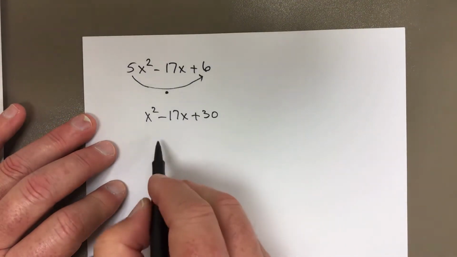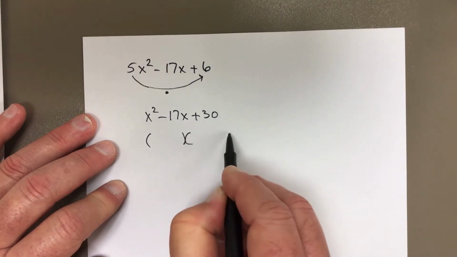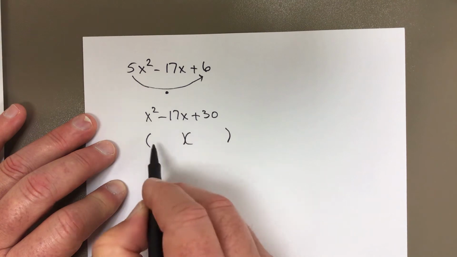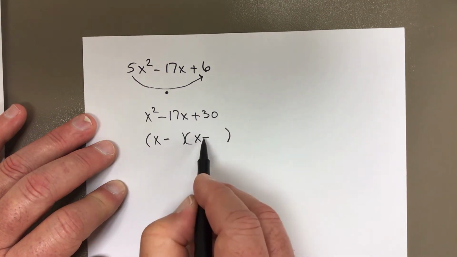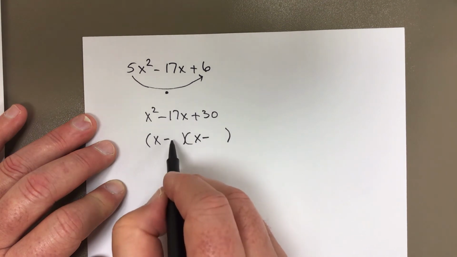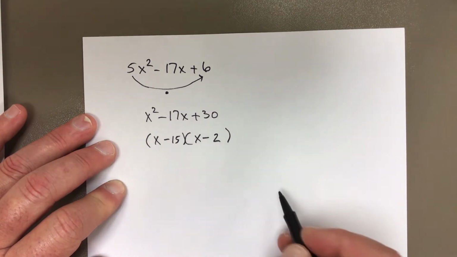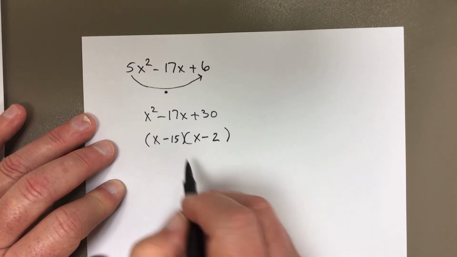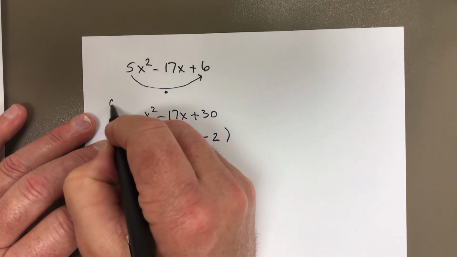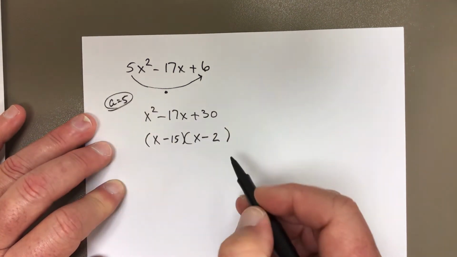And then we're going to factor this. So two numbers that give me 30 that add up to 17. Minus plus means minus minus, because a negative times a negative gives us this positive. So I'm going to go with 15 and 2, because 15 times 2 gives me 30, and they add up to 17. So then remember that a is 5.